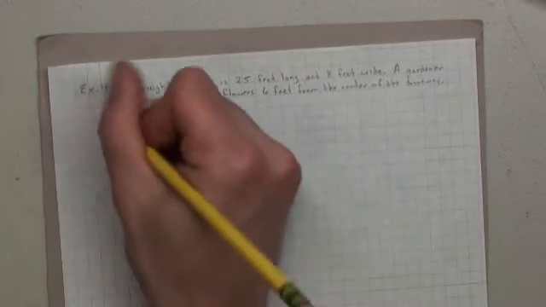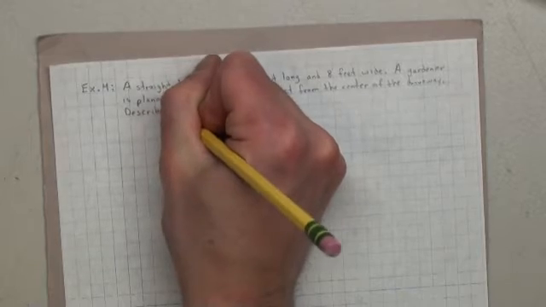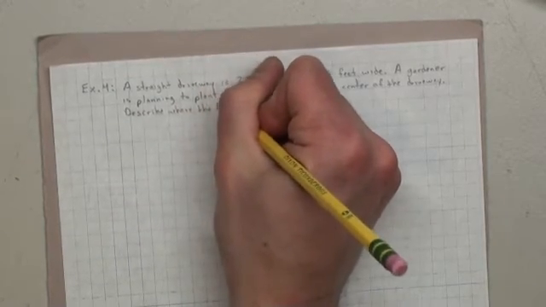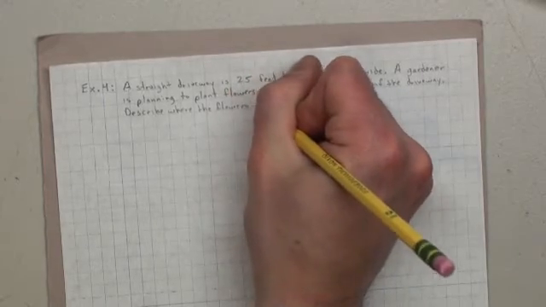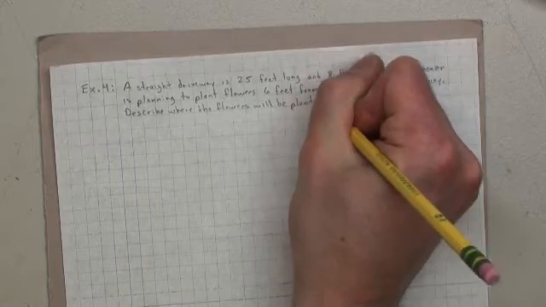Describe where the flowers will be planted. Okay, so that's the problem.